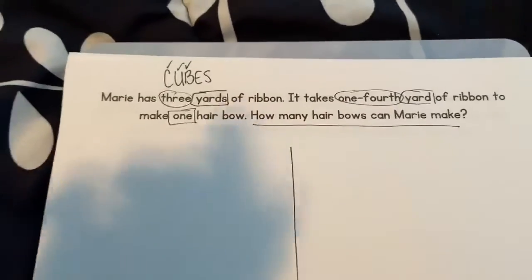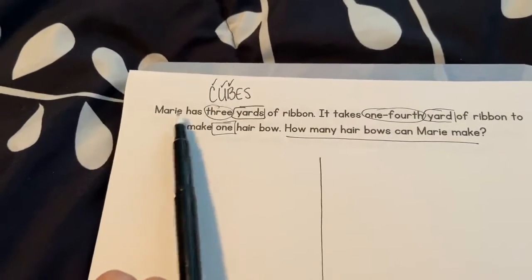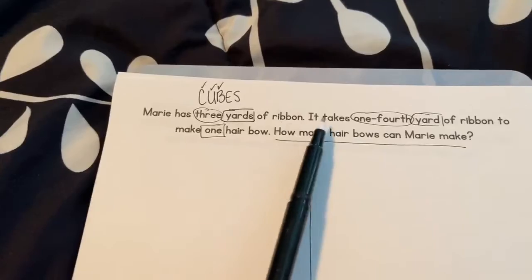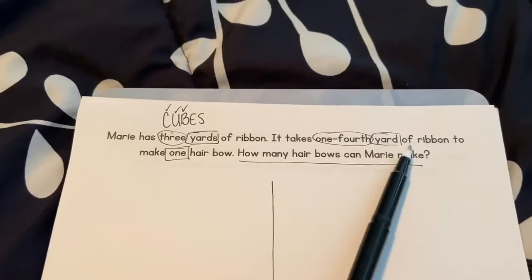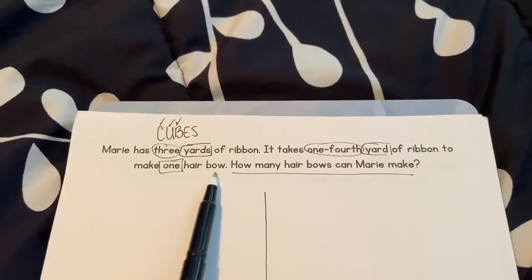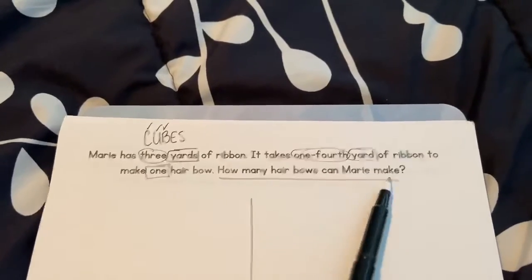For the day. Okay, so let's go ahead and read this. Mary has 3 yards of ribbon. It takes 1/4 yard of ribbon to make 1 hair bow. How many hair bows can Mary make?